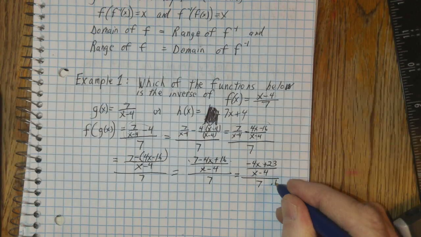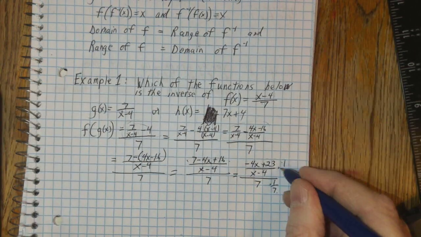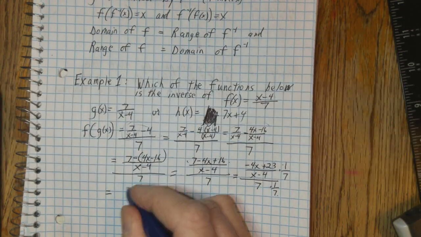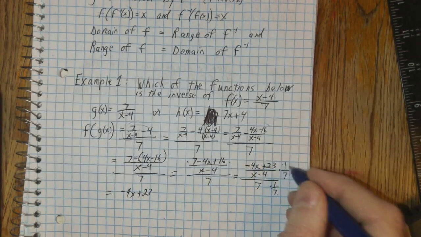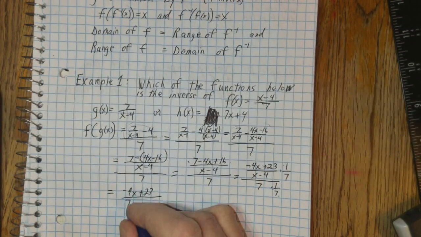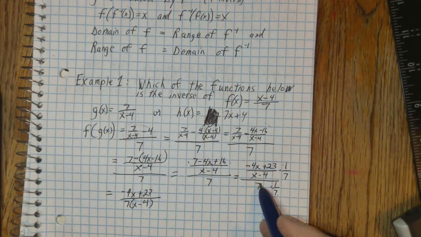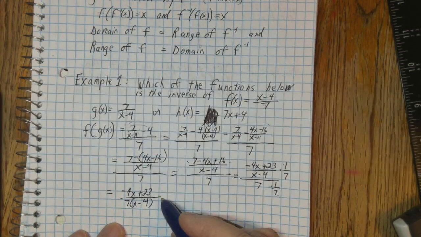I'm going to multiply the bottom by 1/7, so that 7 times 1/7 is 1, and then I'll multiply the top by 1/7. So what I'm looking at here is negative 4x plus 23, times 1 over 7 times (x minus 4). And 7 times 1/7 is 1, so that's over 1. So it's basically this.